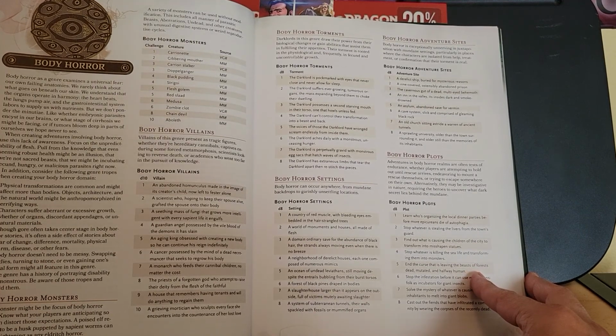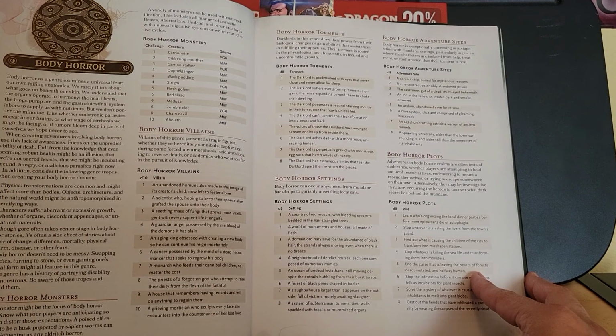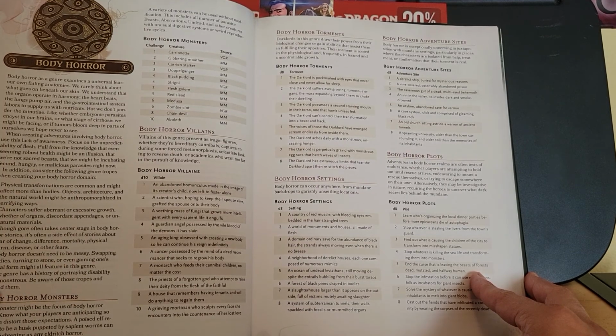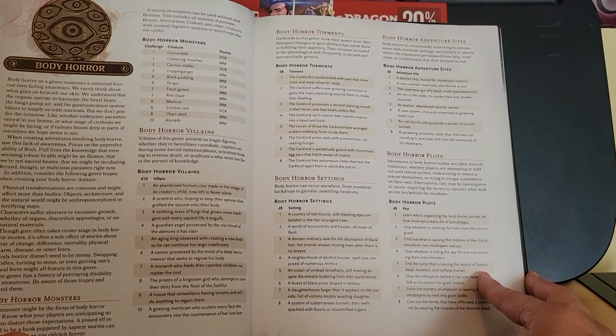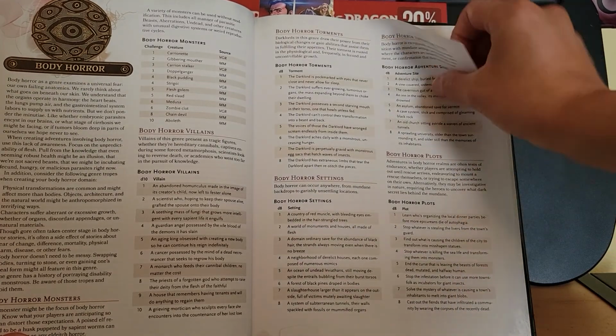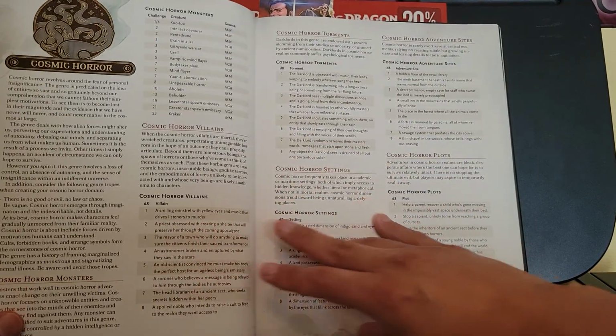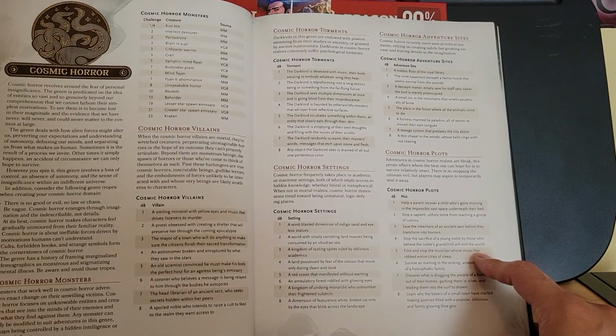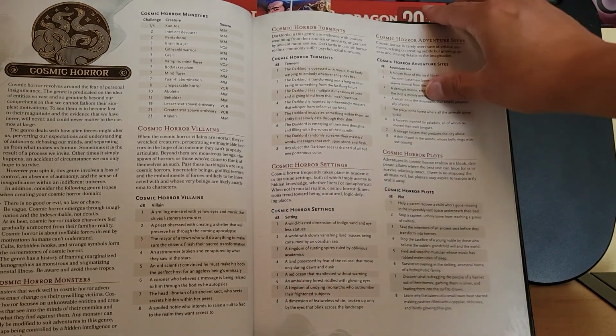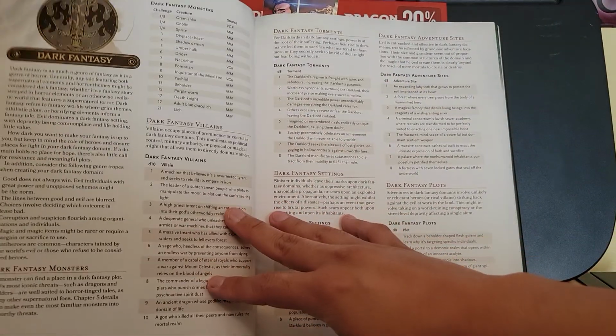Depending on the challenge rating of where your group's at, it will help you develop your villain. And I gotta say, I'm pretty impressed with this part. As soon as I saw this, I've been watching some videos on it. I was like, okay, I want to see what they're gonna do with this. Cosmic horror, pretty cool.